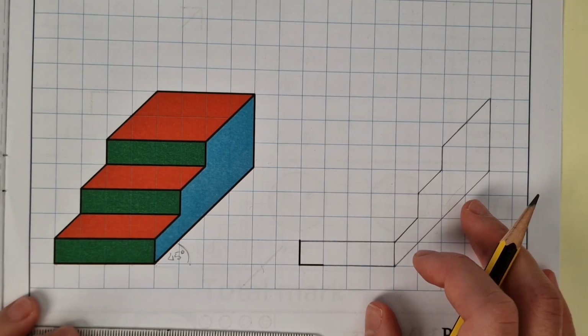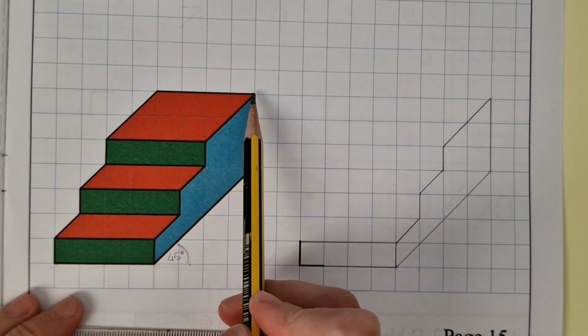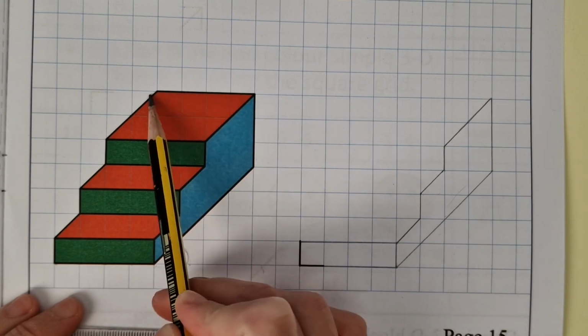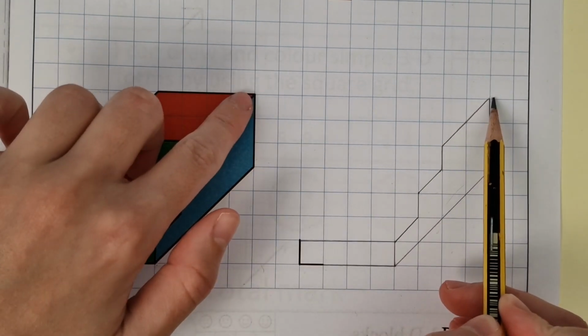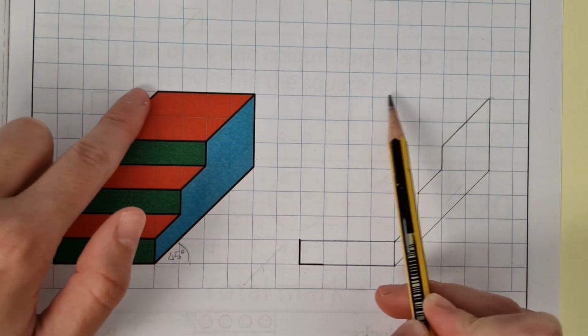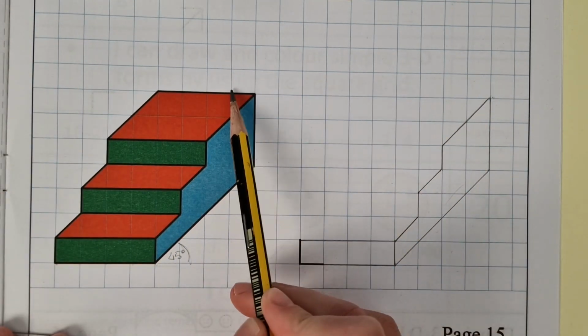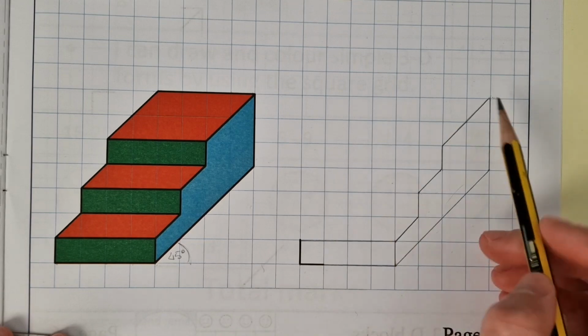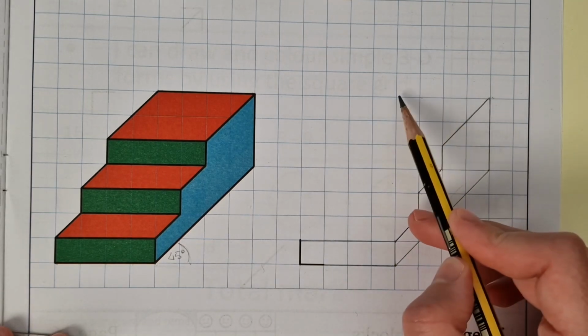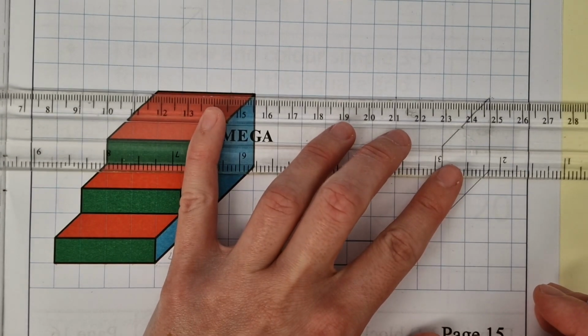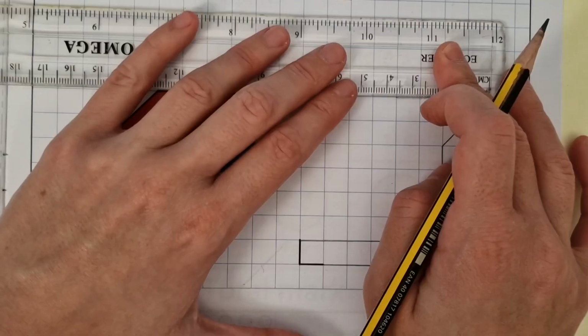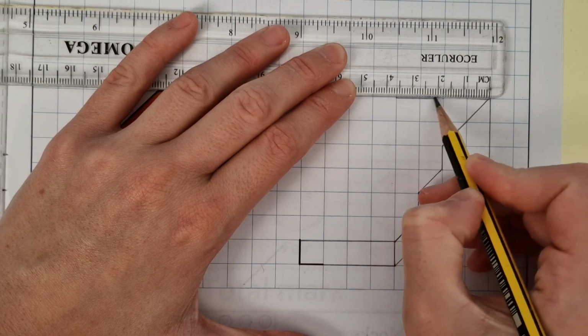Now I'm going to draw this line at the back right here. Starts from this point right here, and that line is 4 squares long. So 1, 2, 3, 4. Draw a dot or place the pencil at the end of the line and draw a line.